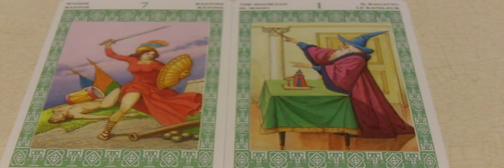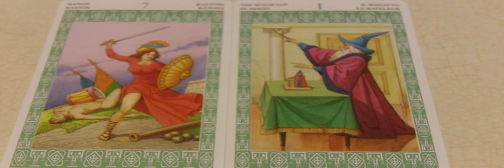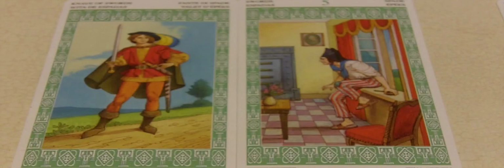Now we have more facings. We have a very active Magician who's pointing over to the Seven of Wands. We have a very active Seven of Wands who's more or less defending herself against the Magician. So again, it could be an aspect of the Magician using his tools and trying to show her, hey, if you use these tools properly, she's defending herself against it. She doesn't look very happy. She's killing off people. It's kind of a positive Magician interaction for a very negative Seven of Wands interaction, especially the defensive posture of the Seven of Wands, which could be important in the reading that you have.